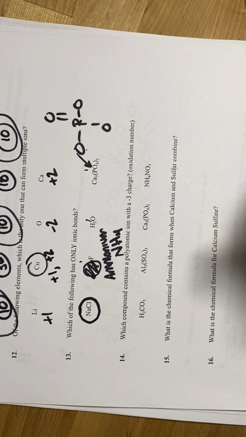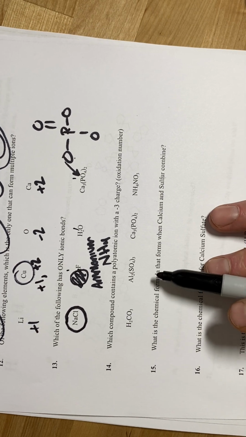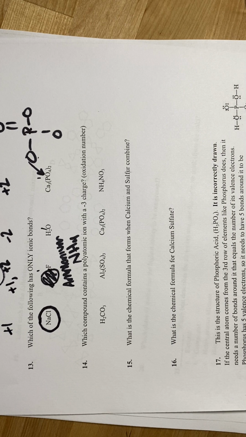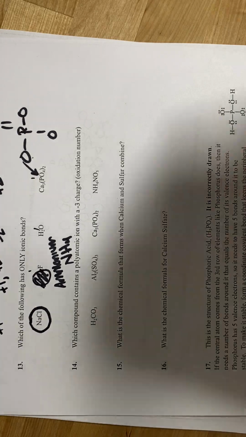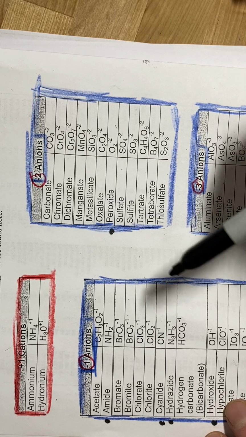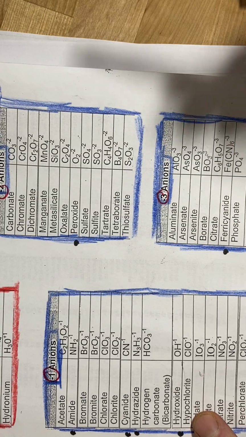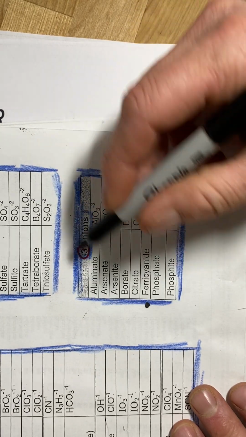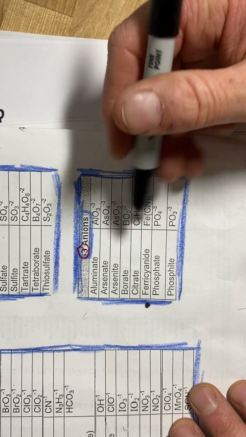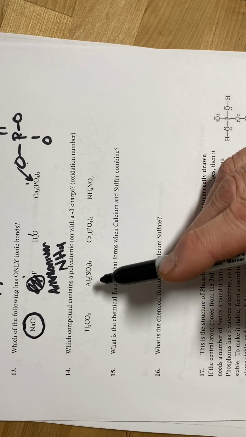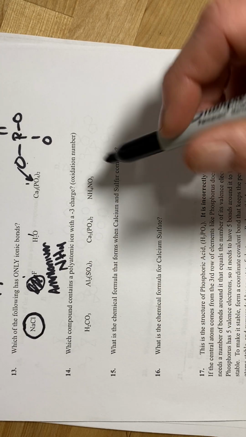Okay, number 14. Which compound contains a polyatomic ion with a -3 oxidation state? So this, which I think is probably the most important page in your chemistry Bible. You have some variety of this for sure. These are your polyatomic ions that we use most frequently. And here's the -3 anions. These are the ones that we use typically that have a -3 oxidation state. And so let's just look in our list of options here for the compound that contains a polyatomic ion with a -3.